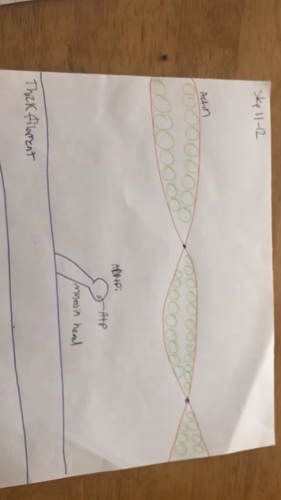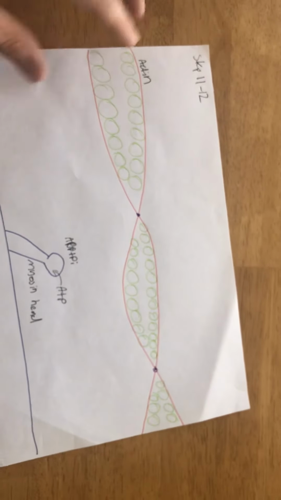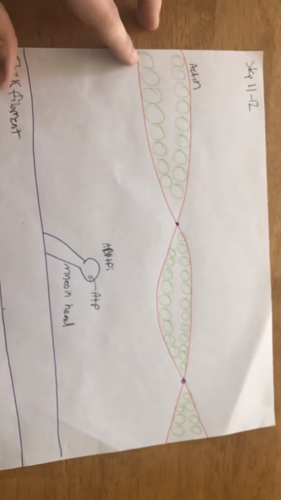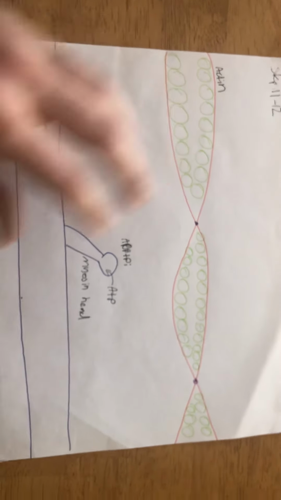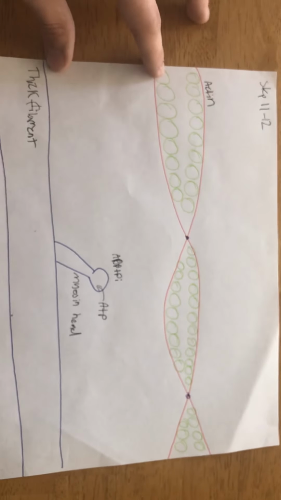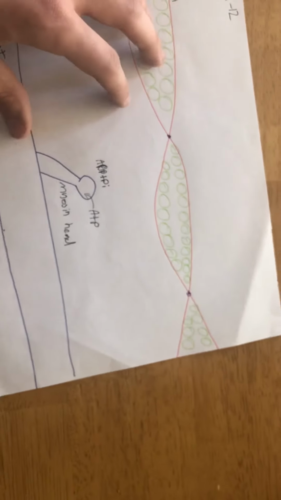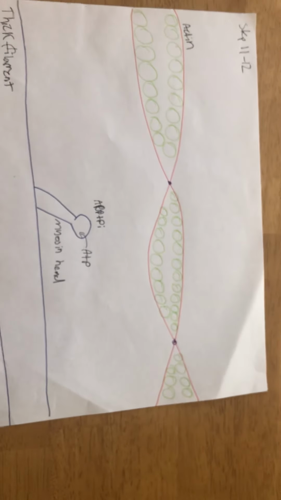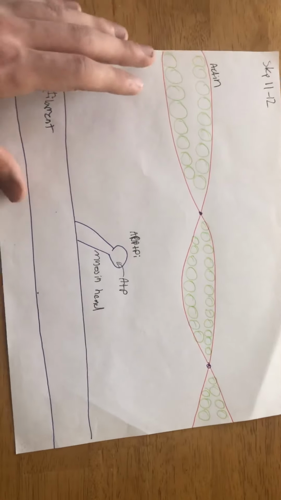And so now there's step 11. The myosin head is going to release from the actin, and the cross bridge, which was over here, is broken. And then another ATP is going to bind. And that was step 11.